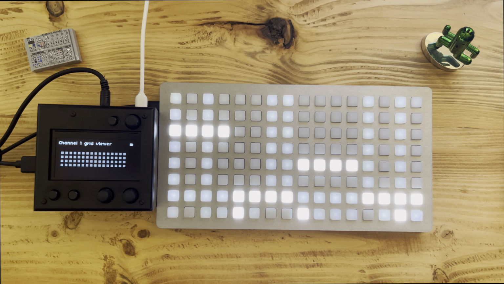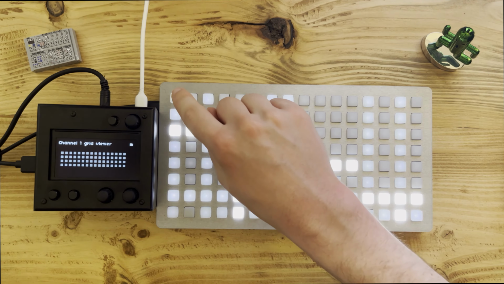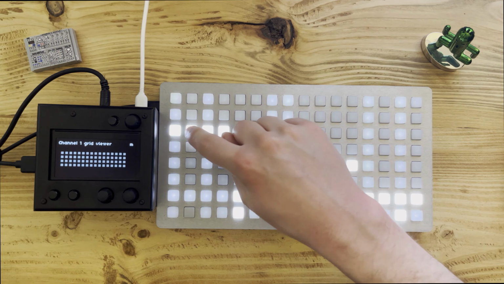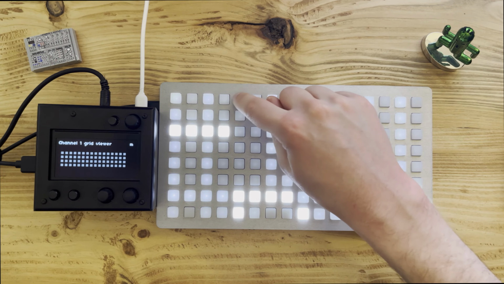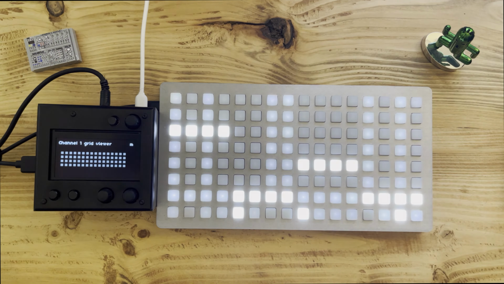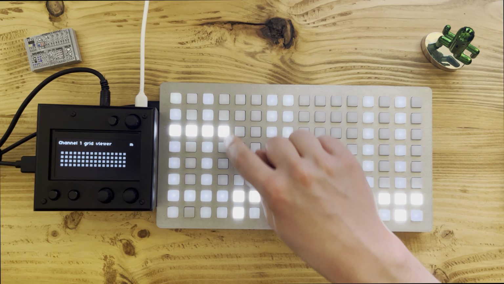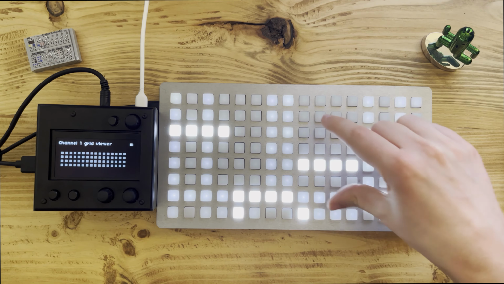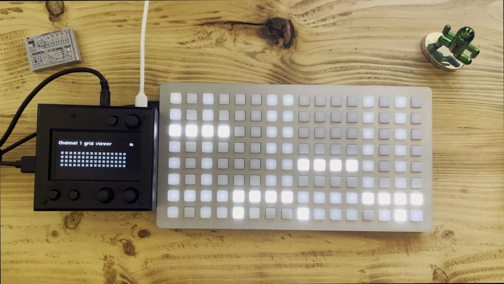So here we have note information applied. Now with Mosaic, it's always useful to add note information to steps that aren't currently active. So even though there's no trigger on these steps, it's useful to have the note information on there. And this will come into play when we look at merge modes later.